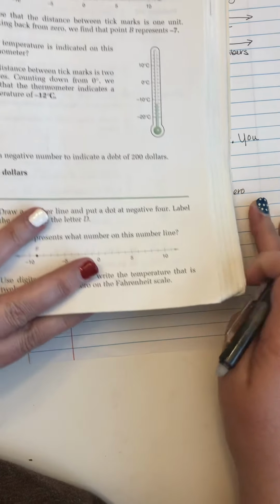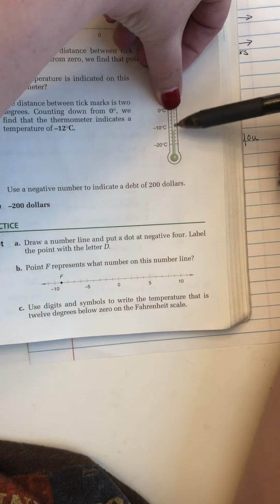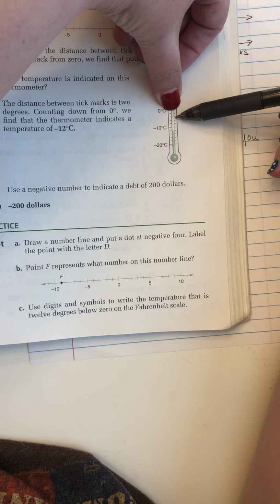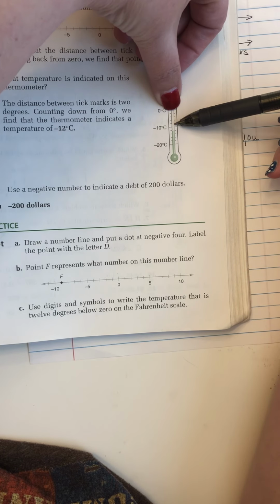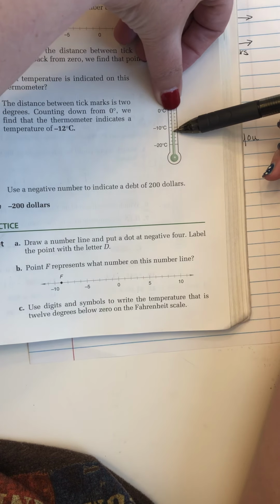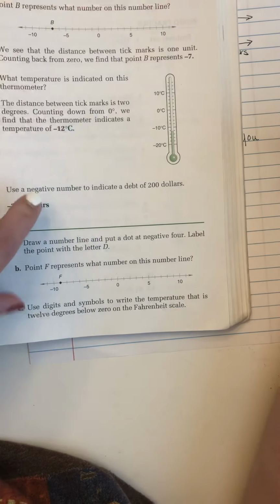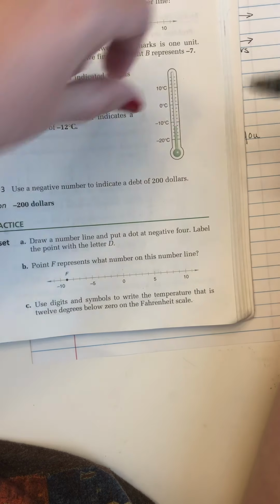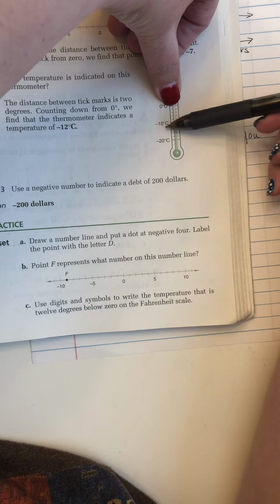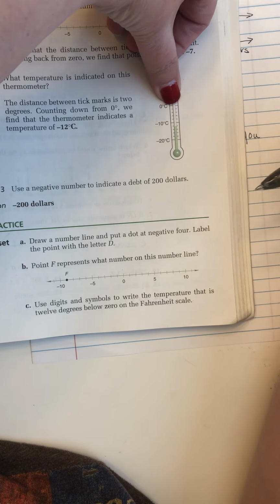If we look back at our thermometer and we have 0 here, we have negative 2, negative 4, negative 6, negative 8, negative 10, negative 12. So the temperature is at 12 degrees below the 0 mark. It could be, say, negative 12 Celsius or 12 degrees below 0. Remembering that for Celsius, freezing is at 0.